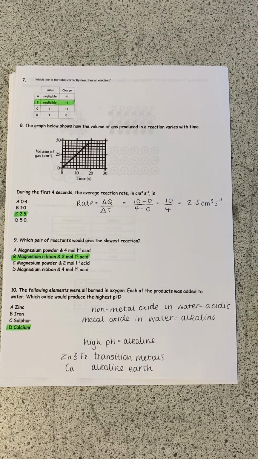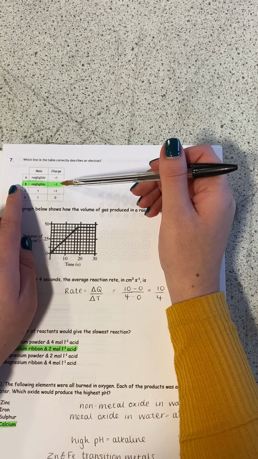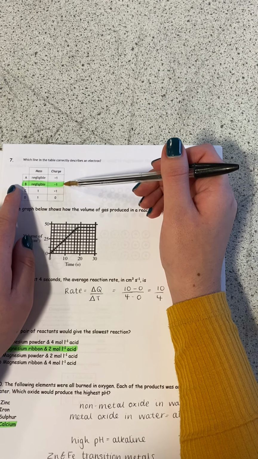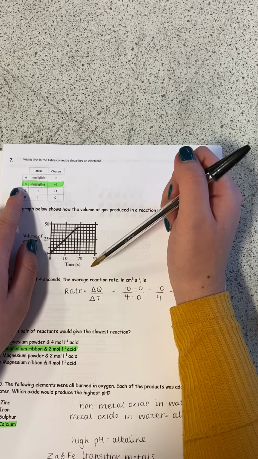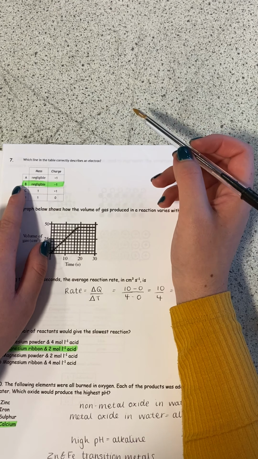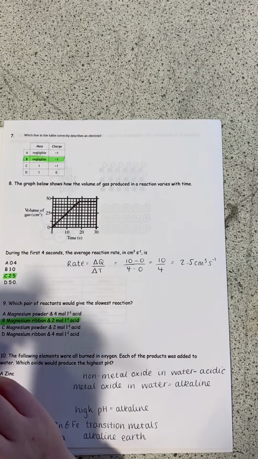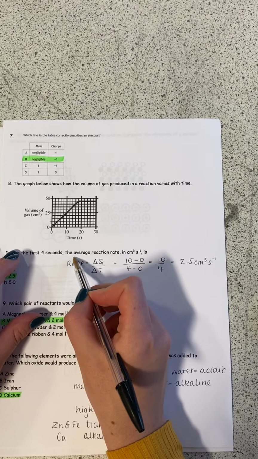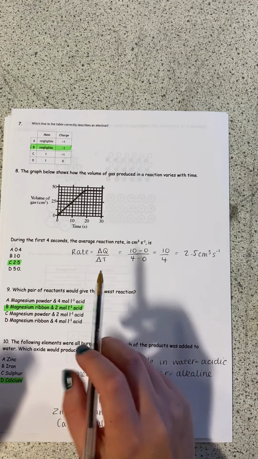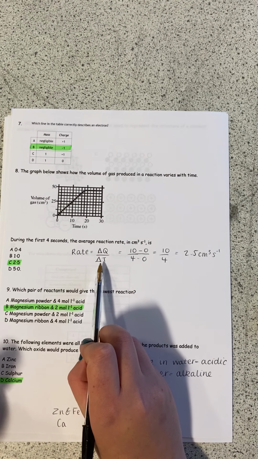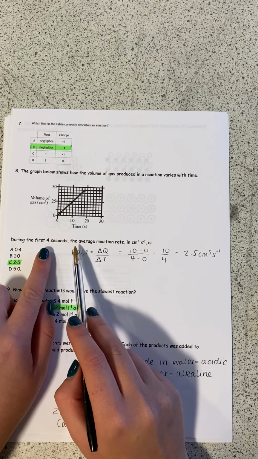Okay, question 7. Which line in the table correctly describes an electron? We know that an electron has a negative charge, or a charge of -1, and as I've already said in this video, the mass is almost 0 or negligible, therefore it's going to be B. You just had to pick the correct one there. Okay, question 8 is asking about the average rate of reaction. Okay, your average rate of reaction equation you get on page 1 of the data booklet, and it is average rate is equal to the change in quantity over the change in time. And it's asking you, during the first 4 seconds, what is the average rate of reaction?